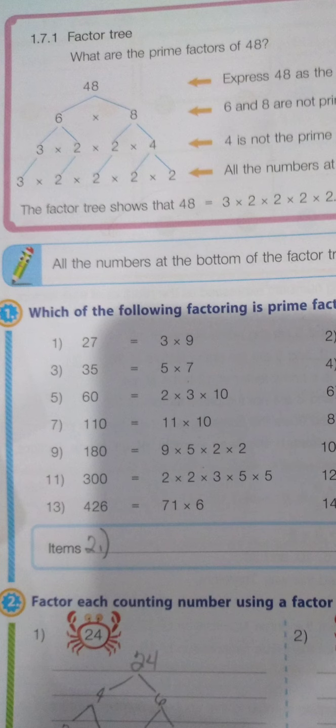So 3 times 2, and then 4. 4 is not a prime factor, so continue dividing it. Then 3 times 2 and 2 times 2, and all the numbers at the bottom are now prime numbers. So you have to take out that 4 and change it. Divide until you get prime numbers at the bottom. The factor tree shows that 48 equals 3 times 2.